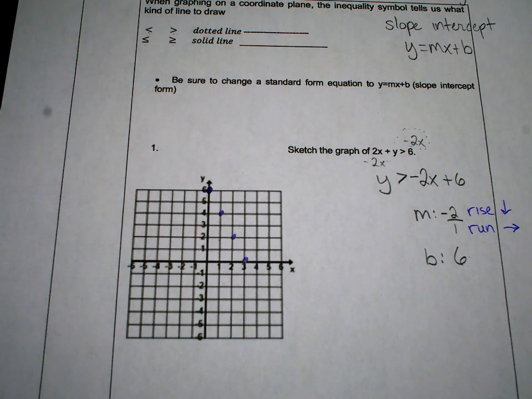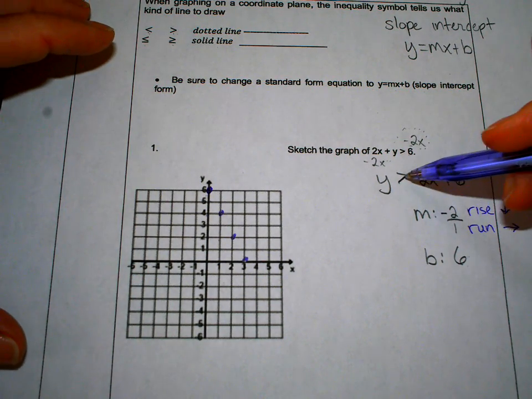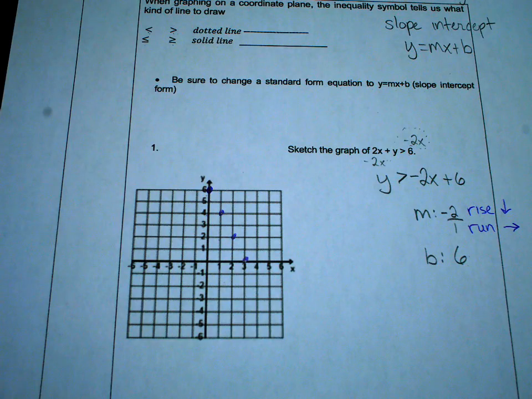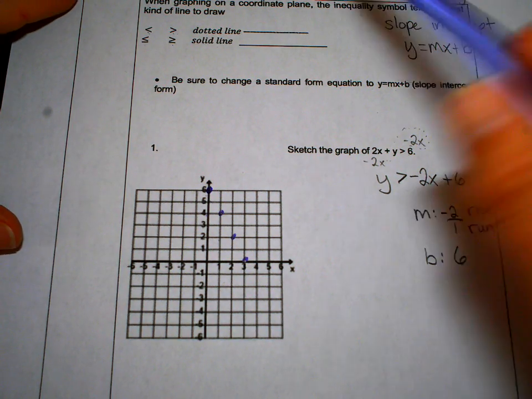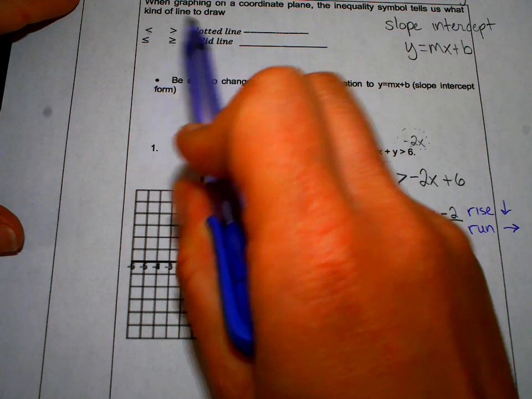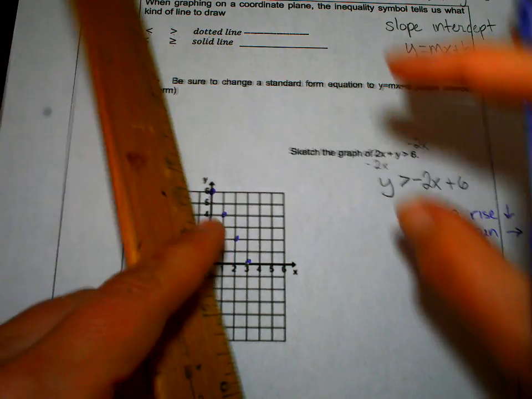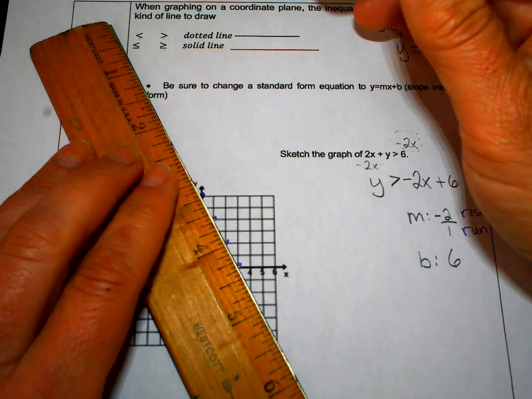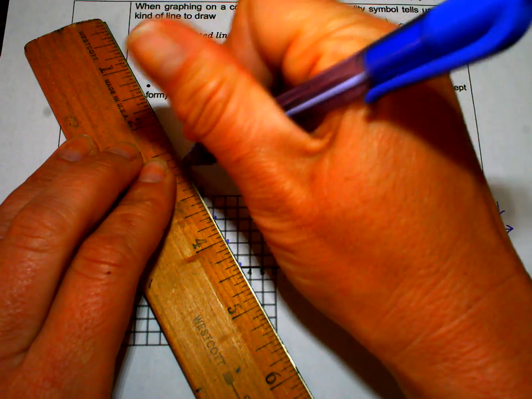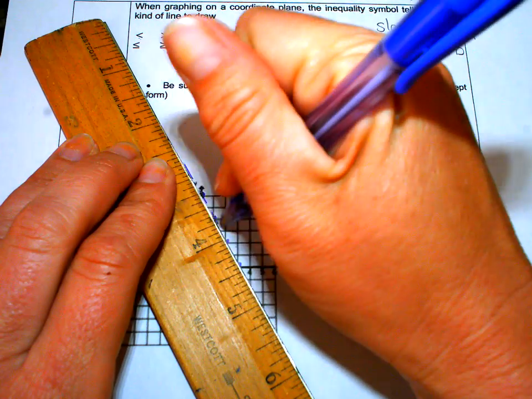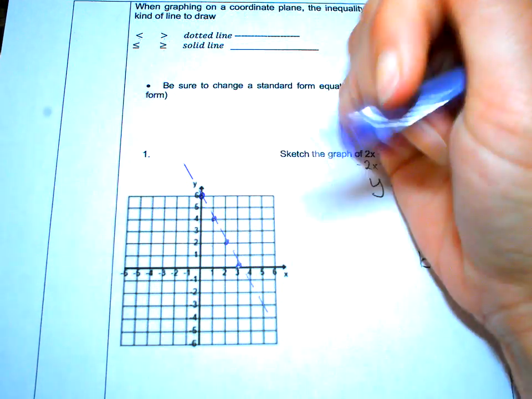Now I need to decide, should I make a dotted line or should I make a solid line? Well, this says greater than, which means dotted line, it does not have an or equal to underneath it. So let's make a dotted line. Okay.